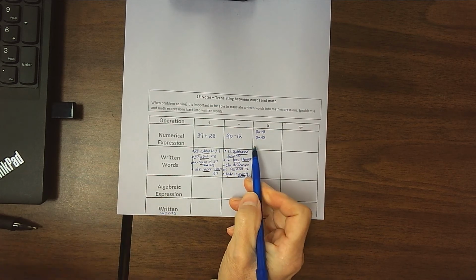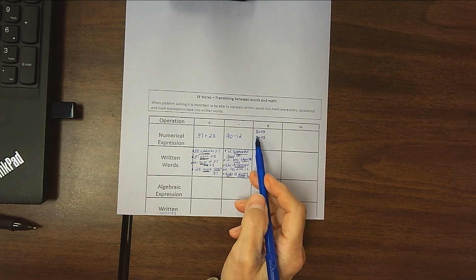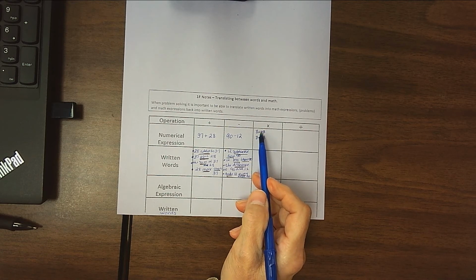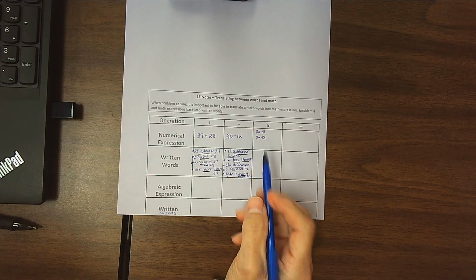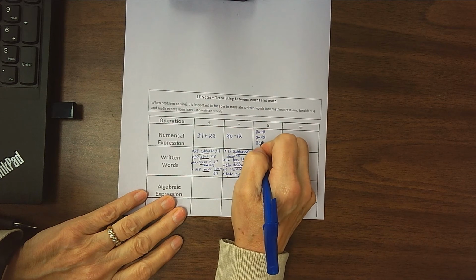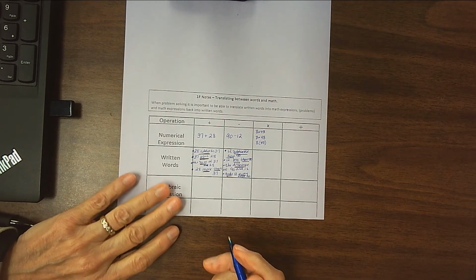And the reason that they switch the x out for the dot is because in algebra a lot of times we use variables, and an x is often a variable for us, and so we don't want to use x as the multiplication symbol, and so they switch it for a dot.